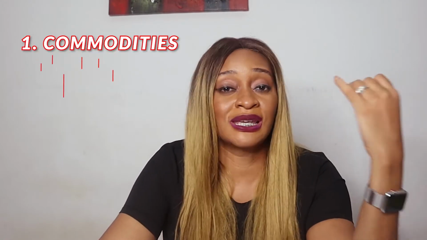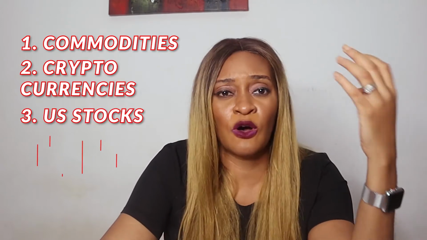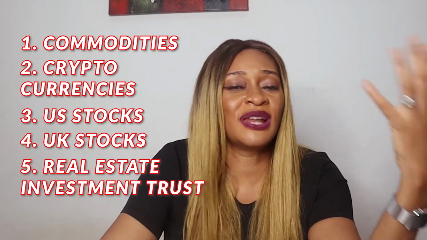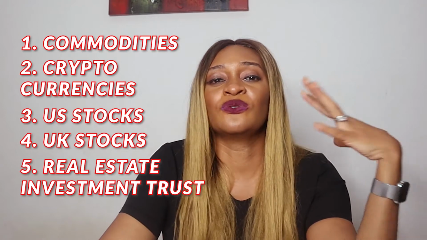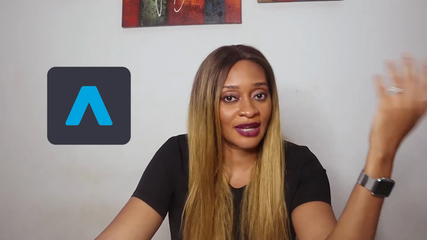Now, what assets does it give you access to? It gives you access to commodities, cryptocurrencies, US stocks, UK stocks, real estate investment trusts, and it's quite broad. It's really fantastic. You can get access and buy stocks from different countries, or even buy commodities like oil. You can trade commodities on that platform, and you just fund your account and go from there.